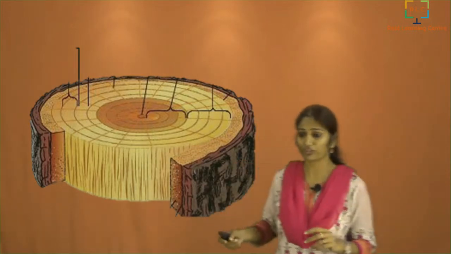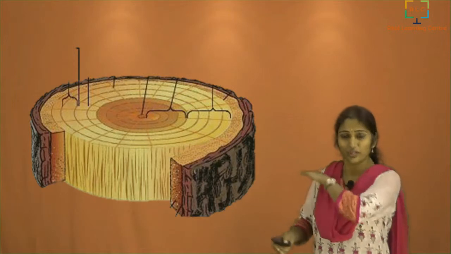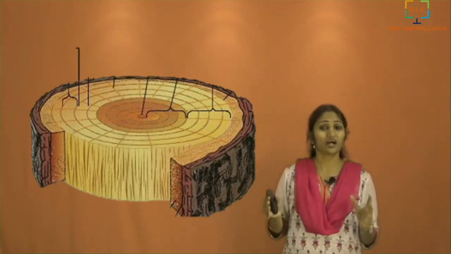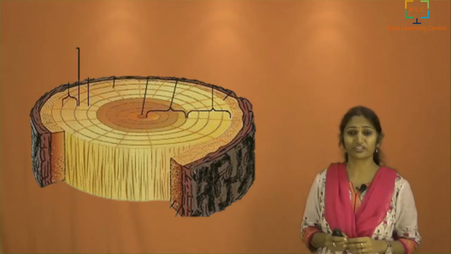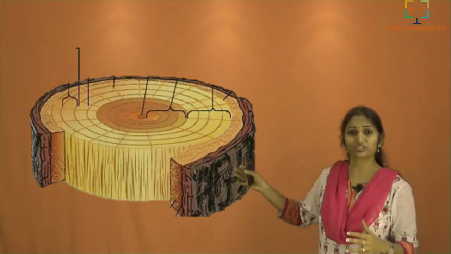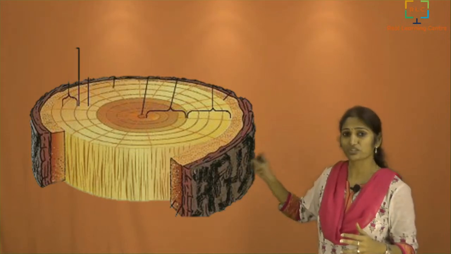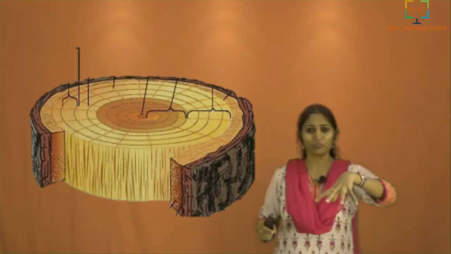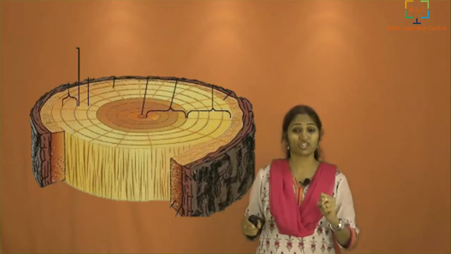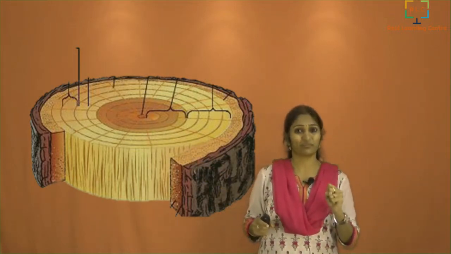If I take a tree and cut it horizontally, I am going to get a cross section of the tree. Now if I observe this cross section, I see that there is some middle region, which is the brown region, which we call pith.